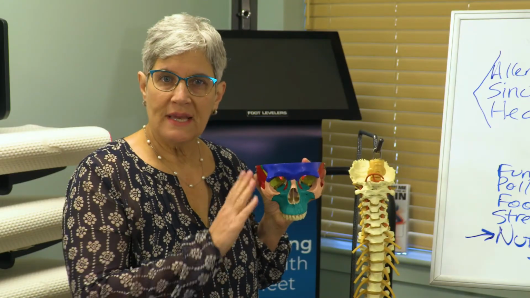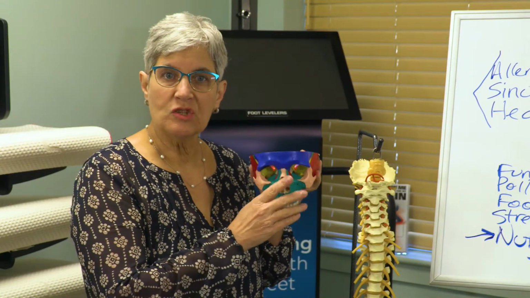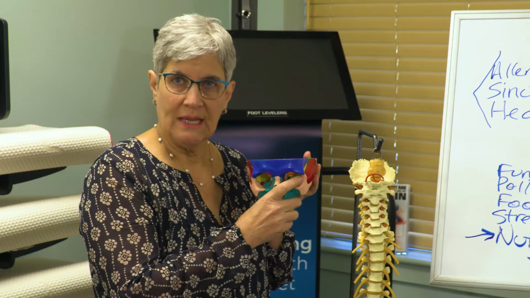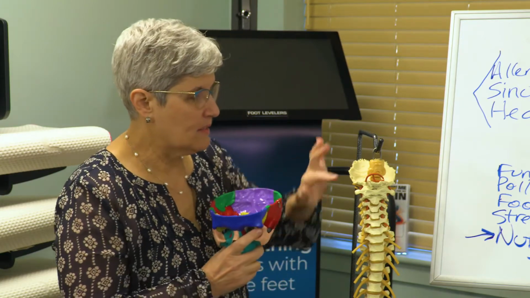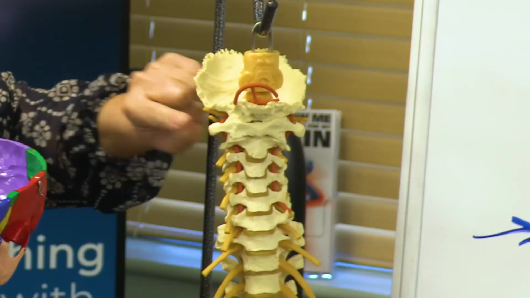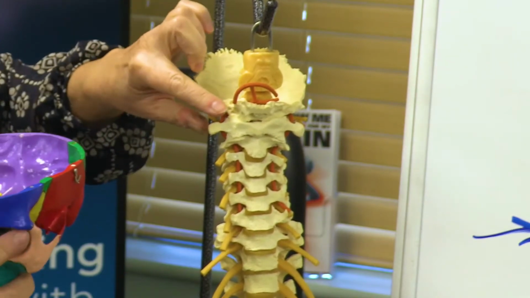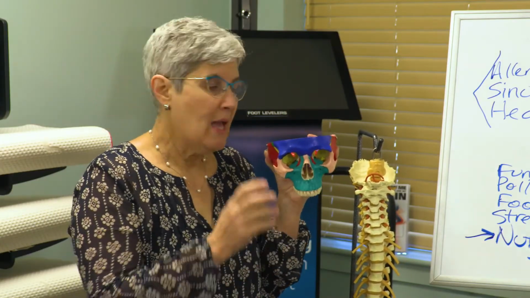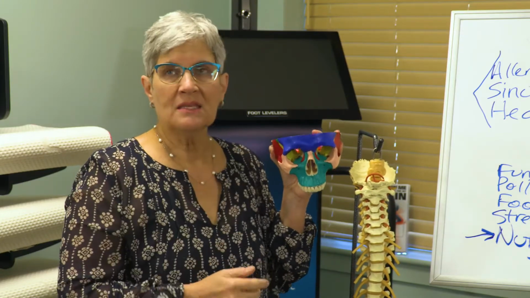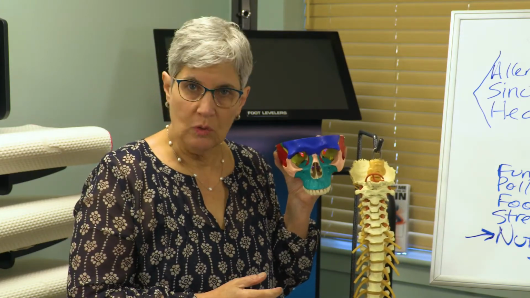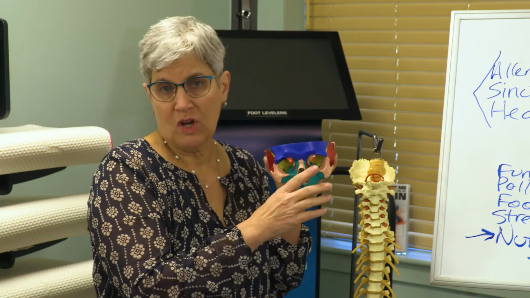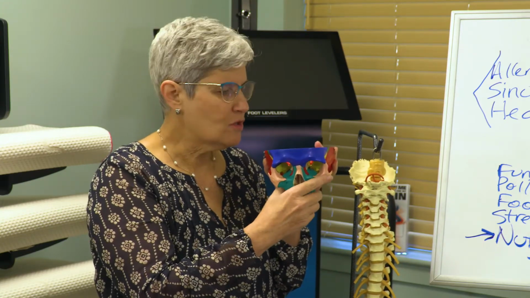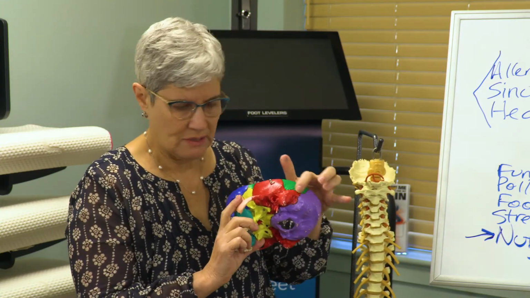When sinusitis is caused by a structural fault in the body, it could be either in the spine, at the top of the spine here, and those nerves go up into the sinuses. It could also be a skull misalignment. The skull actually does move, even though we're taught that it doesn't. It moves ever so slightly along these sutures.